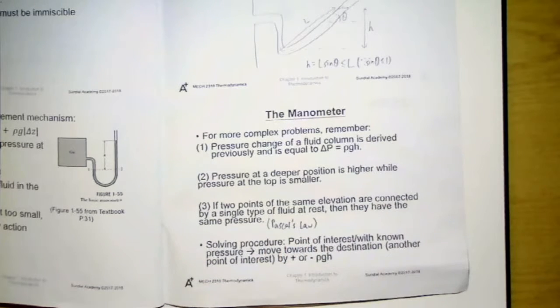The solving procedure is simple. Because fact 3 allows us to jump from one fluid column to the other, as long as along the way the 2 points are in the same continuous static fluid. Remember, it must be applied in a hydrostatic fluid. Therefore, in solving this kind of problem, we will select a point of interest or some points with known pressure and move towards our destination, which is another point of interest, by adding or subtracting rho g h according to fact 2. That means at a deeper position, you need to add them. If you go up to a higher elevation, you need to subtract rho g h. I will use the following example to illustrate the idea.